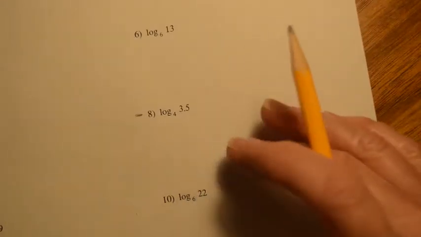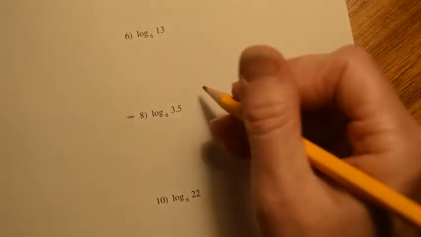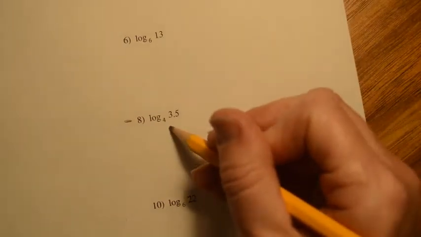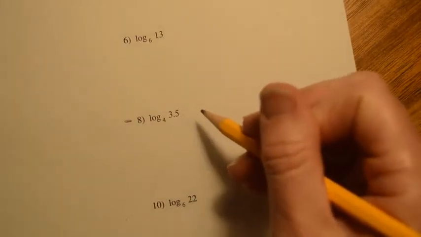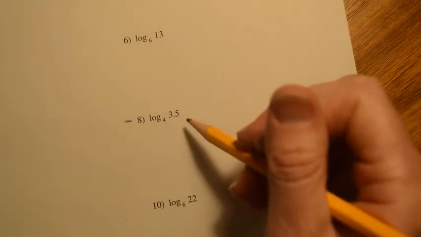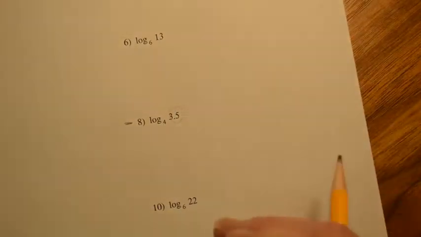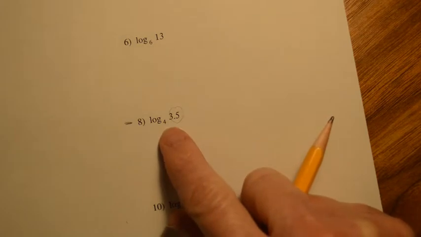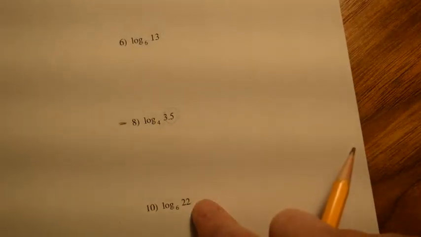All right, let's look at number 8. This says log base 4 of 3.5. And the reason I picked this one is because this number that we're taking the log of is lower than the base. So I just want you to see what happens there, what kind of answer we'll get.